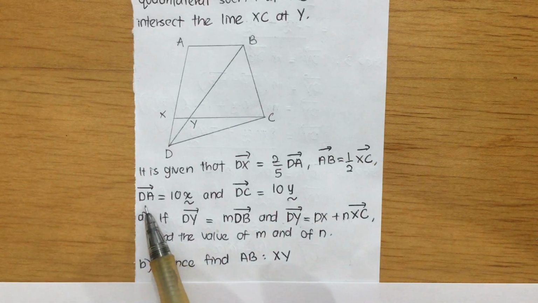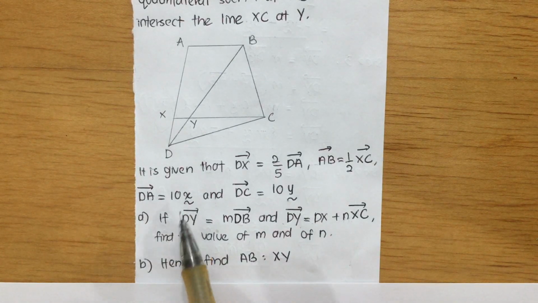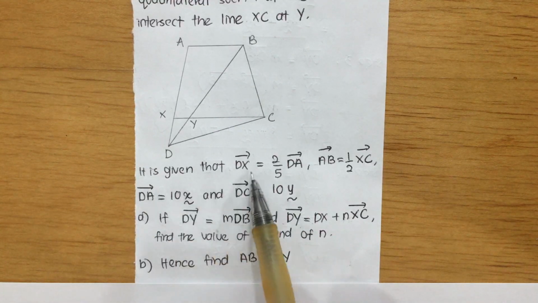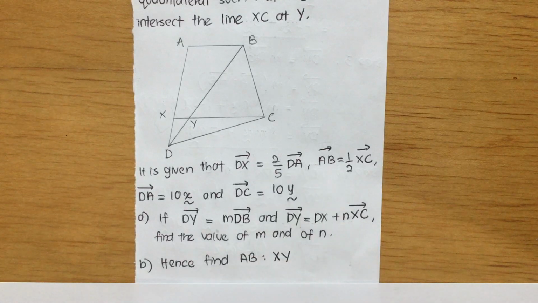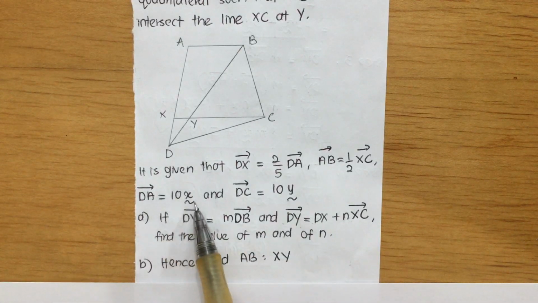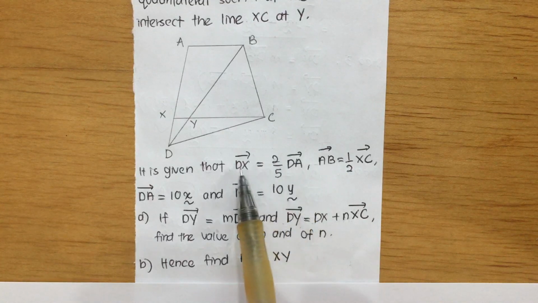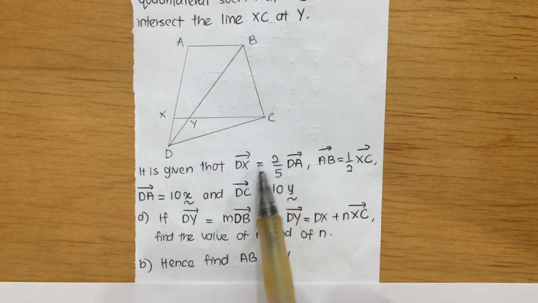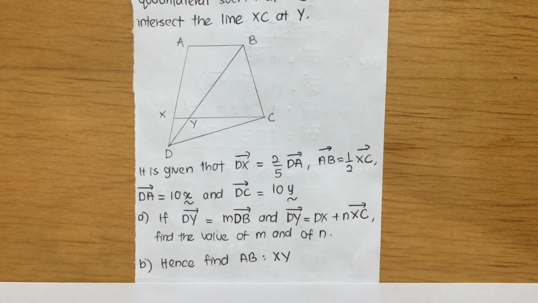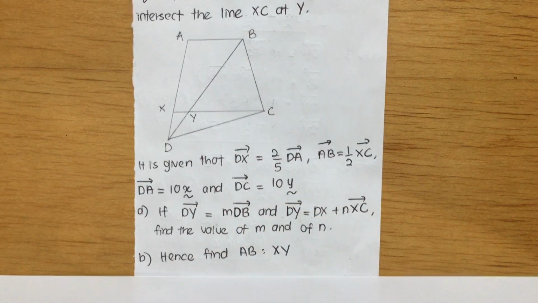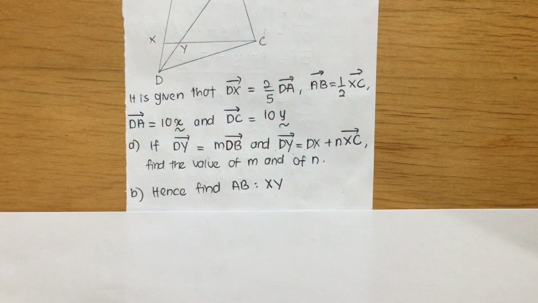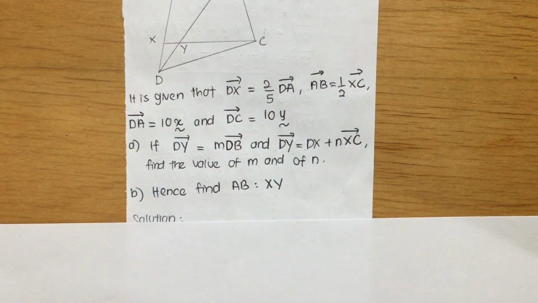As you can see here, vector DA is already given as 10x and vector DC is already given as 10y. And then they have already given the relation of vector DX equals 2 over 5 of vector DA. So you can start to substitute your 10x over here to find your vector DX equation. So you can start your question over there, guys. Okay, I'm going to show you the solution now.